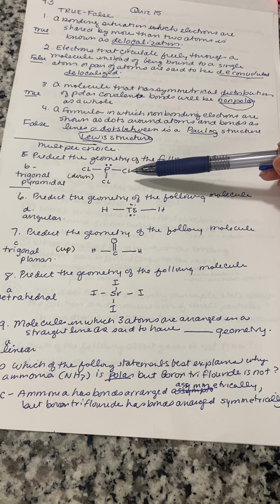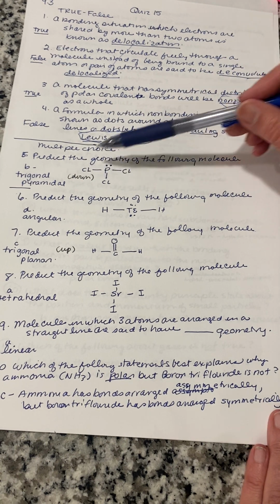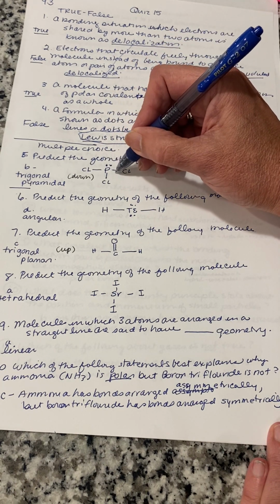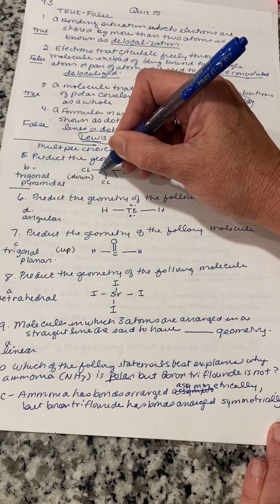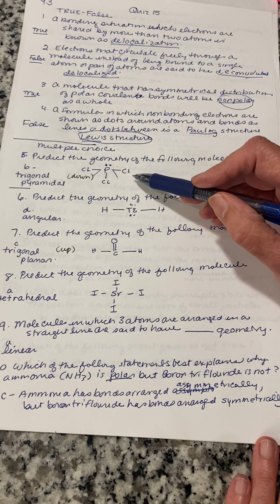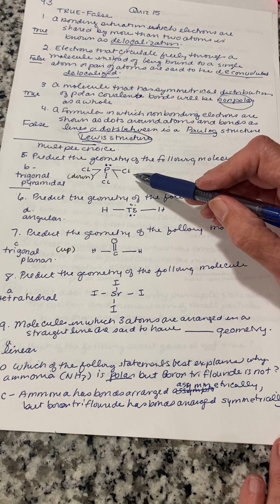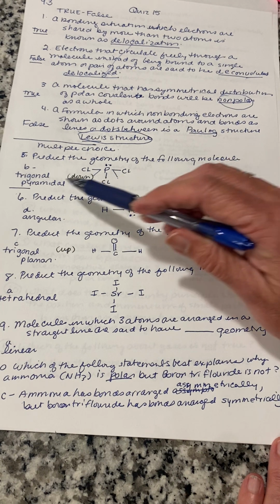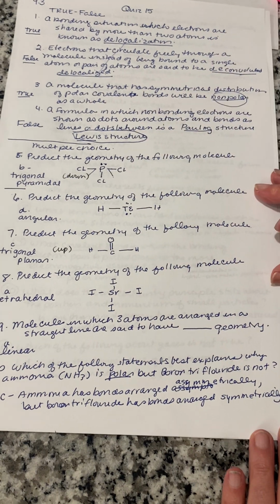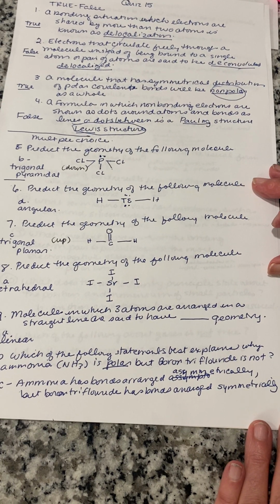When you look at this geometry here, what do you see? 1, 2, 3, right? And you have 2 at the top, which are going to make these 3 come down. These are going to pull them down, so it's going to look like a pyramid, like a tripod. So this one would be trigonal pyramidal. So let's go on to the next here.